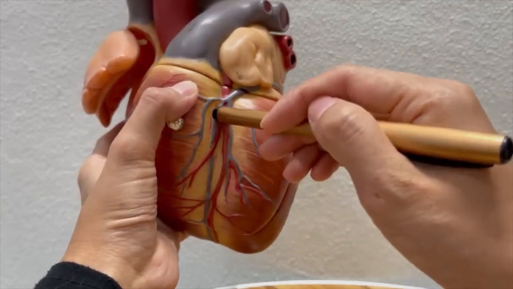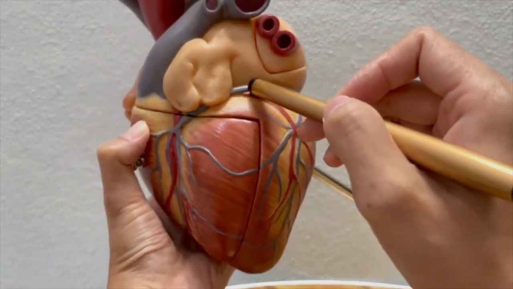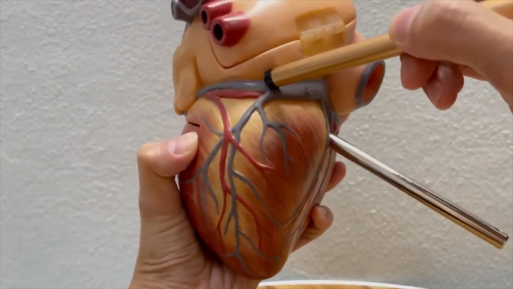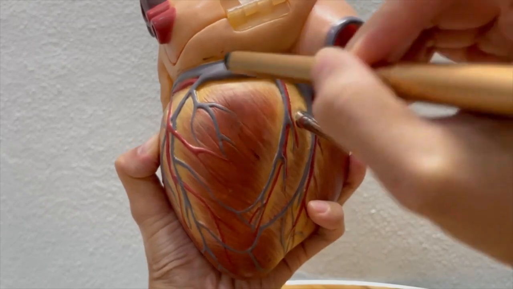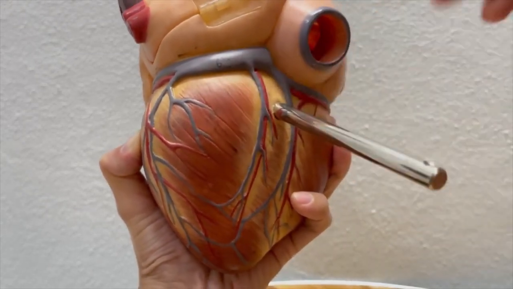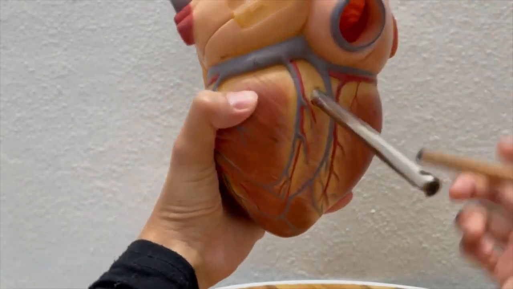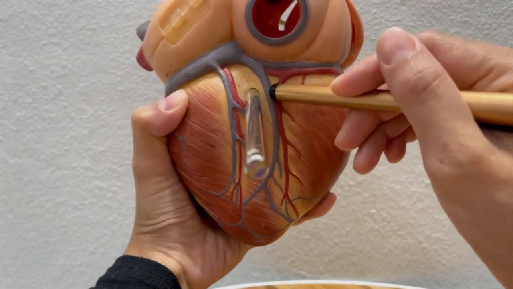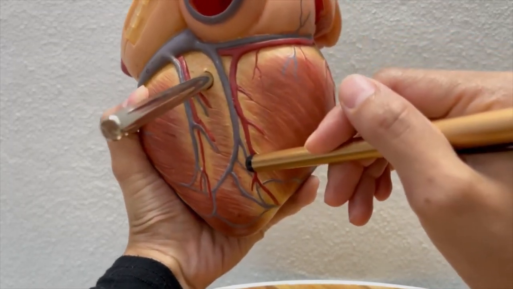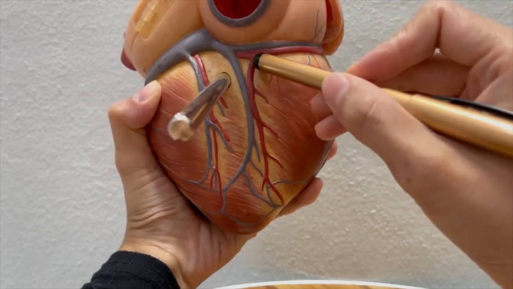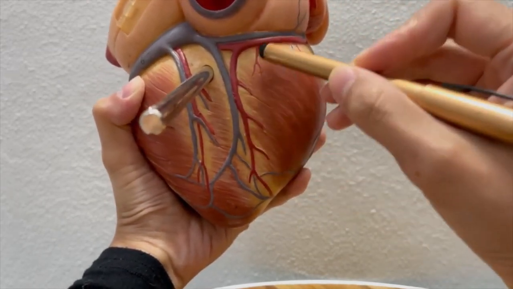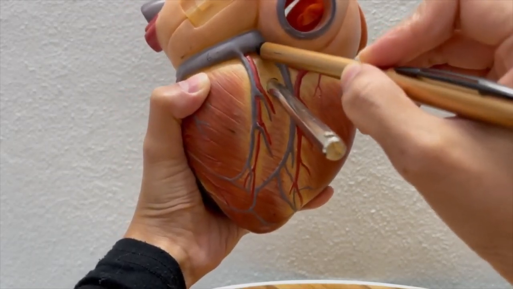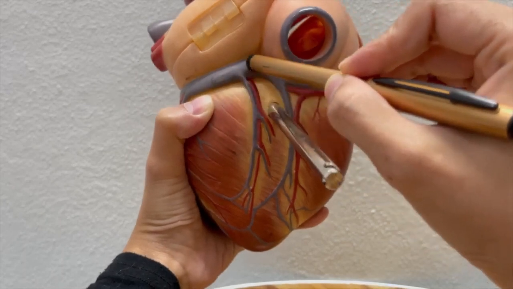So this is the first part of the great cardiac vein. This is the second part of the great cardiac vein, and it drains into the left end of the coronary sinus. This is the coronary sinus. Okay, that one is for the great cardiac vein. Second is the middle cardiac vein. Okay, this is the middle cardiac vein that runs in the posterior interventricular groove together with the posterior interventricular branch of the RCA. Okay, and the middle cardiac vein drains into the right end of the coronary sinus.